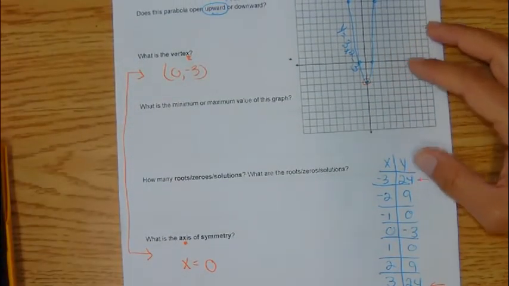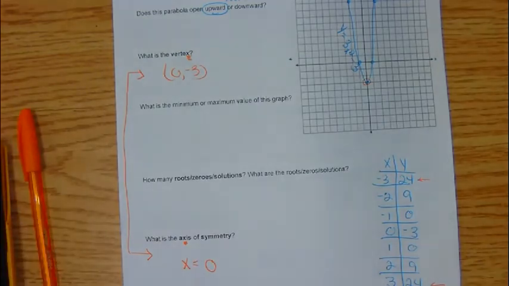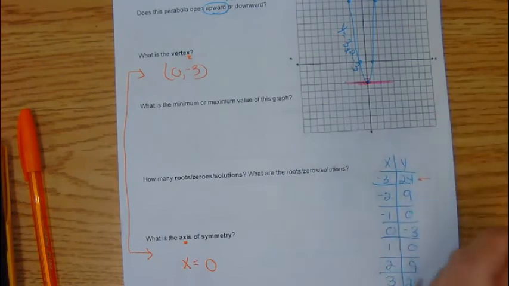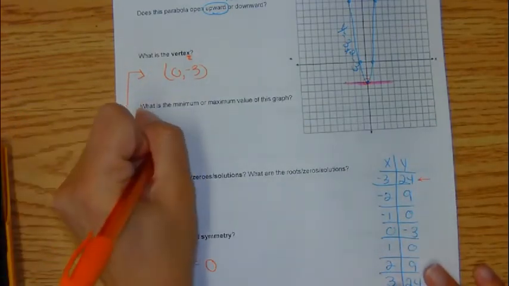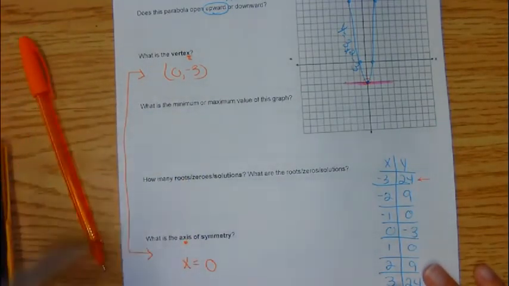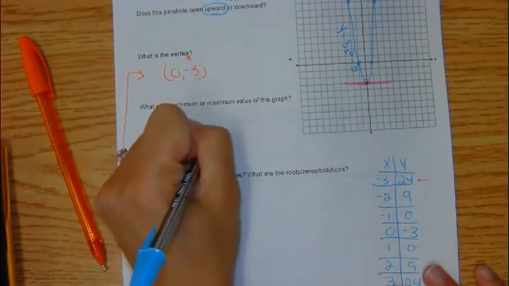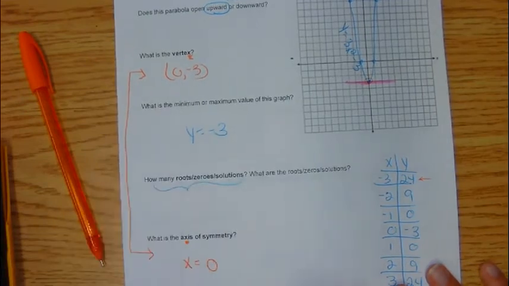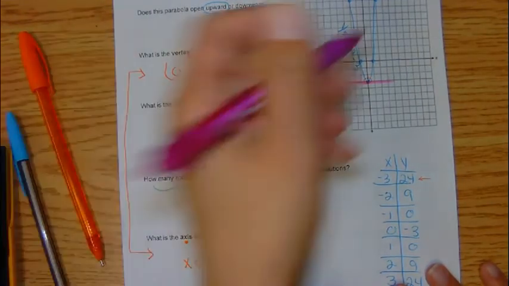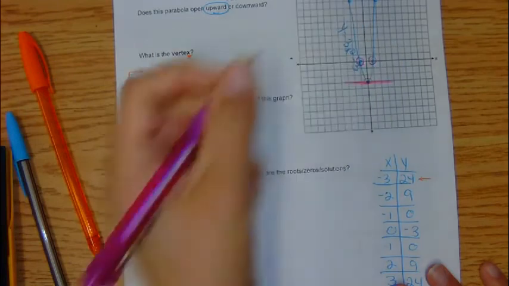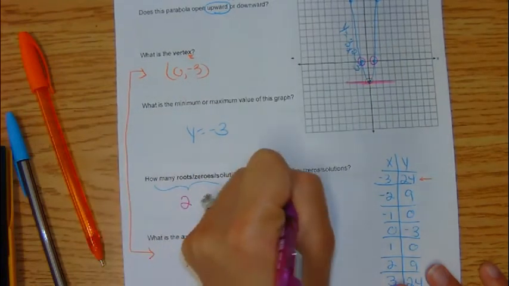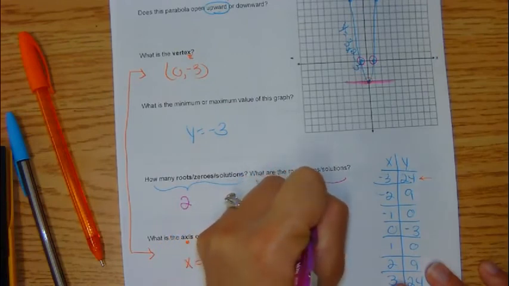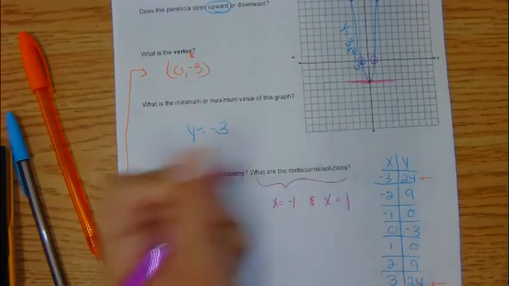What's the minimum value? So it's how low does it go, basically. Okay, this is the bottom of it. And that is at y equals -3. How many roots and solutions are there? There are 2, right? I have 1, 2 solutions. And what are they? -1 and 1. Okay?